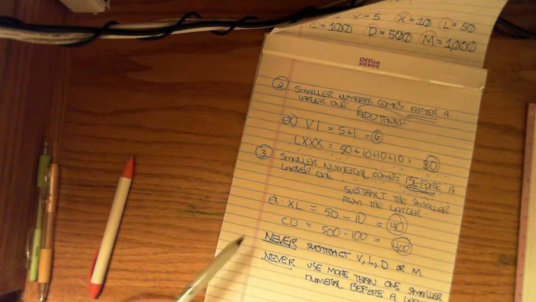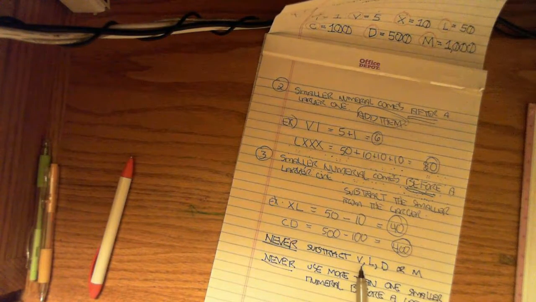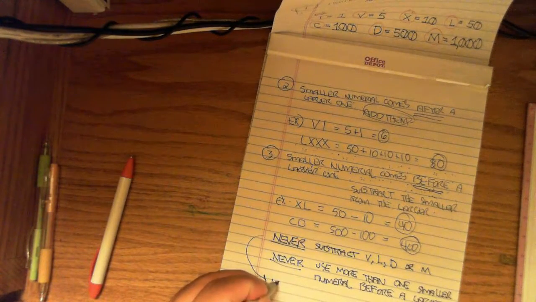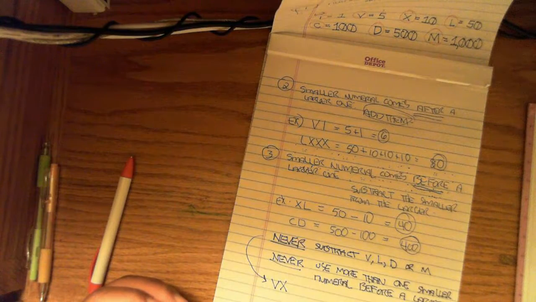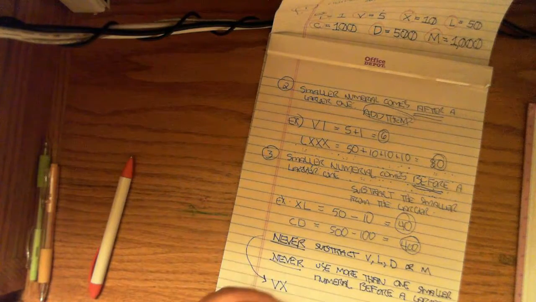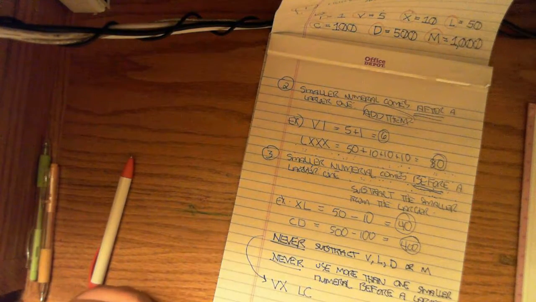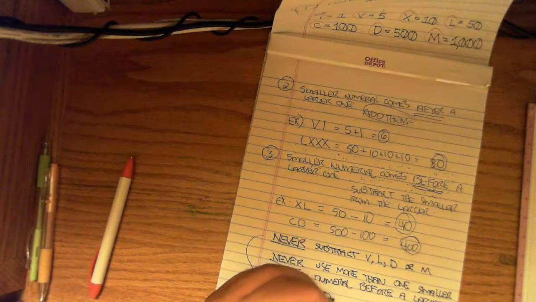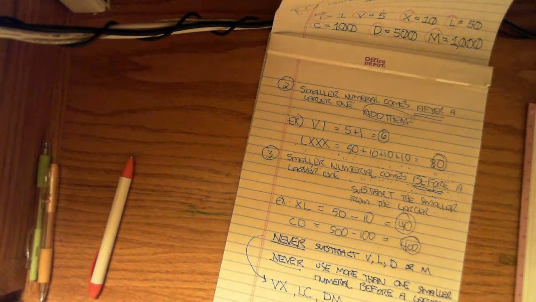Okay, so for an example, a V is equal to 5, right? So you're never going to have a VX. You're never going to have an LC. You're never going to have a DM, because you would have to subtract this from this.